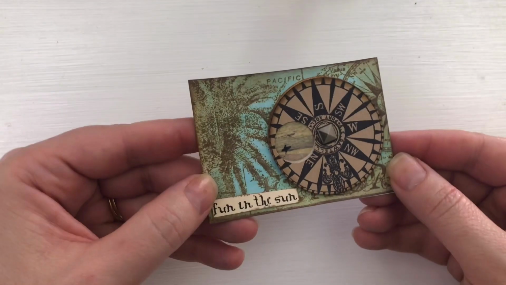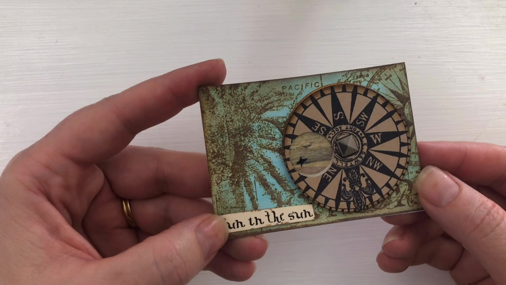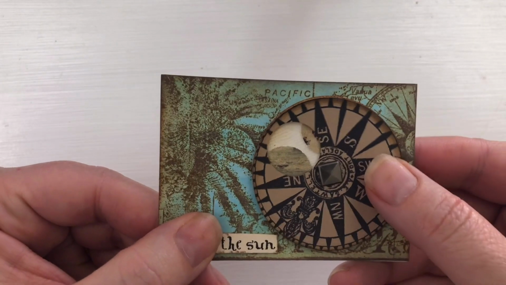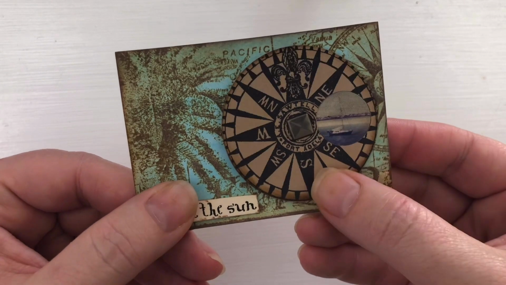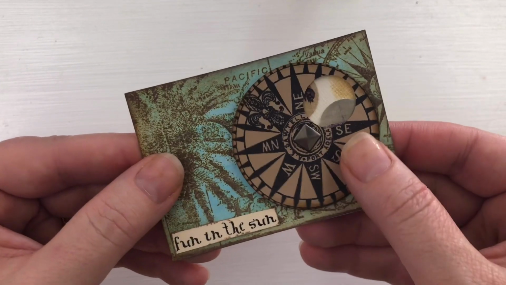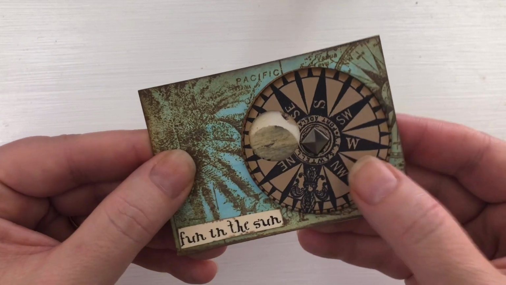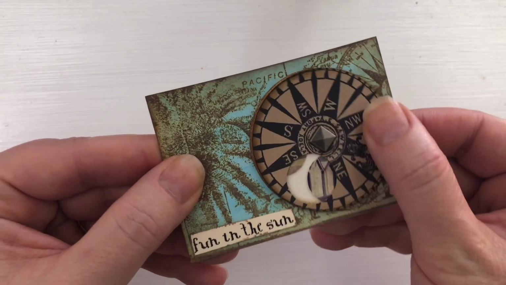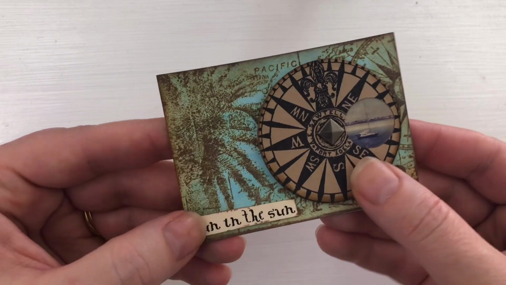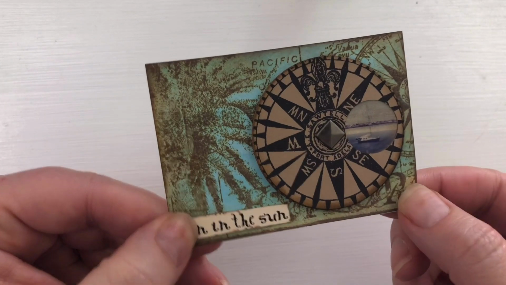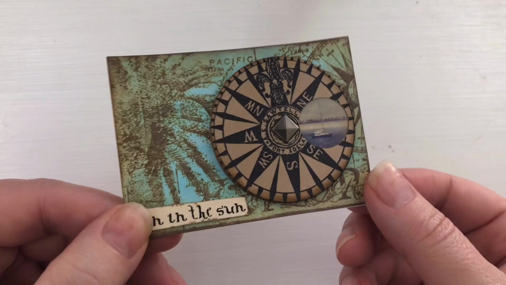And what Jenny's done here with her ATC is she has created a little viewfinder. So if you move the compass around, it'll show you images from the seaside montage sheet. I'll just move that around this way. And that just shows you little images underneath that poke through. So that's a really fun little element there. And the little stamp that she's used for the background is the Explore Collage stamp.